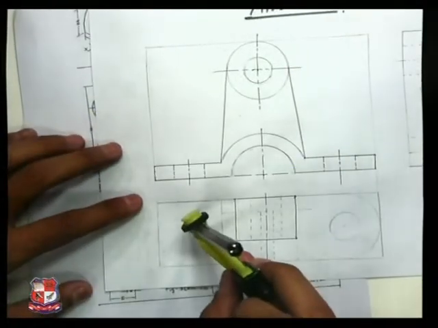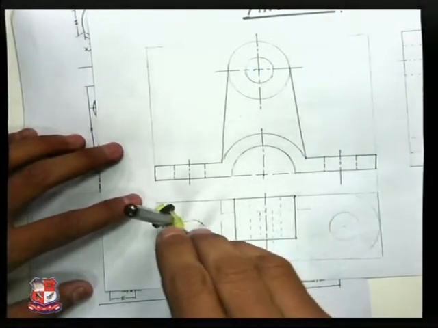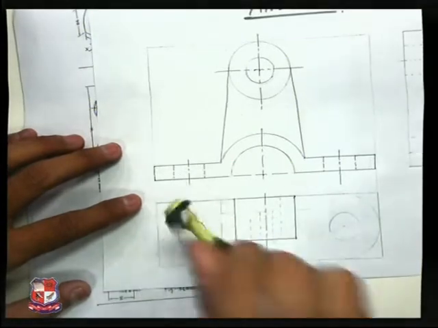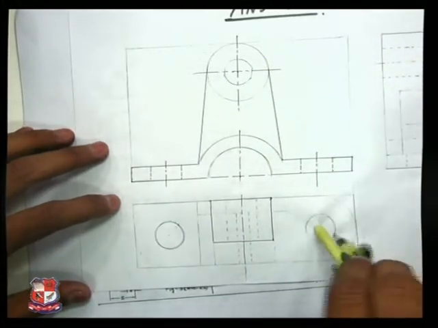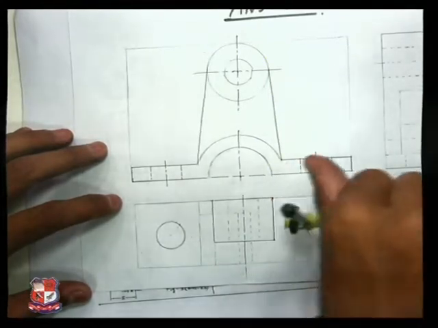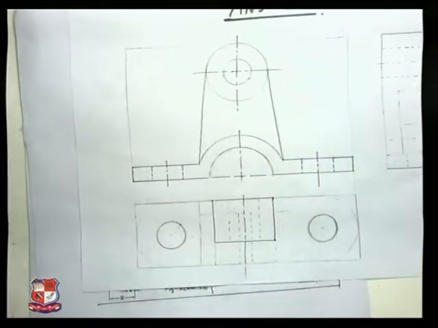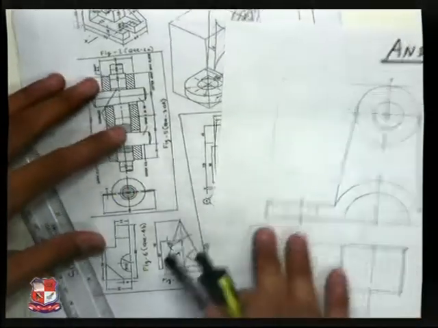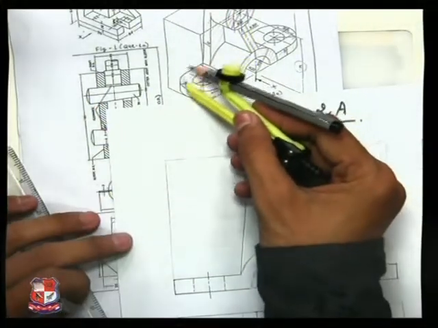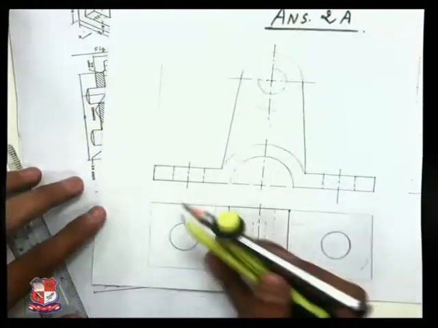To draw these two circles, let me pick up the center point, which would be at the middle of its top view's width, its height, top view's height. Two circles with given diameters. Similarly, here our radius is there. Here is the radius with 20 millimeter as a radius.